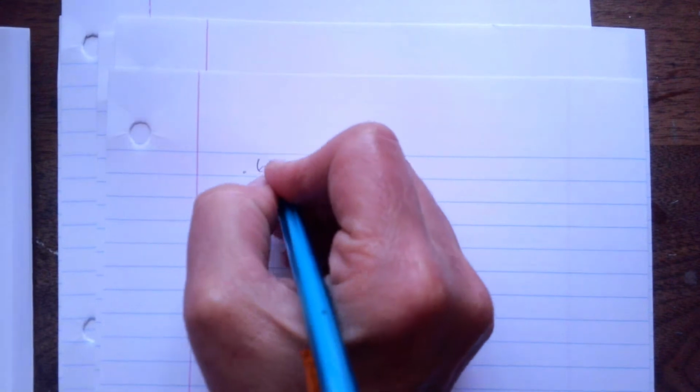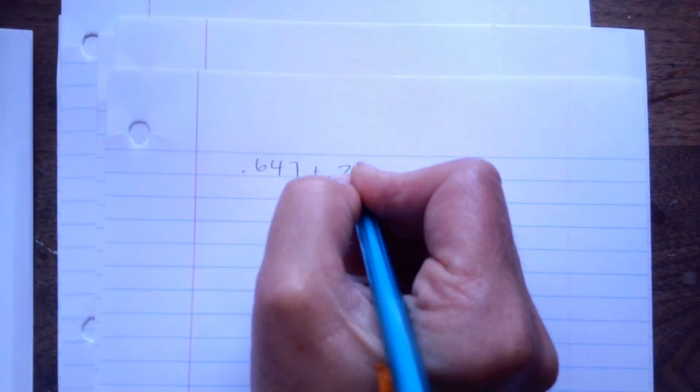This is lesson 27, and we're just going to do 0.647 plus 0.25. So you said that adding decimals was tricky for you. All you have to do is remember to line up the decimals. That's it.